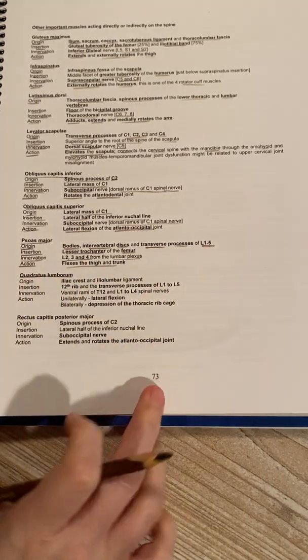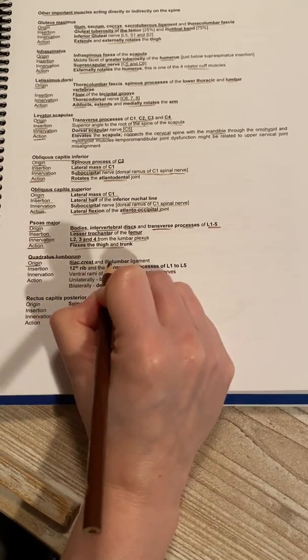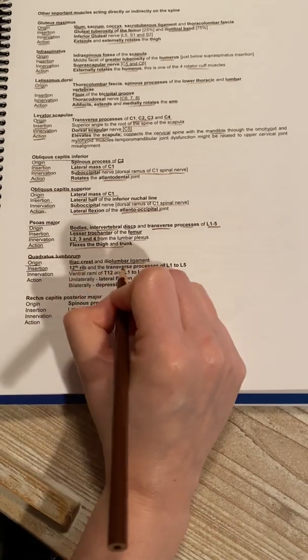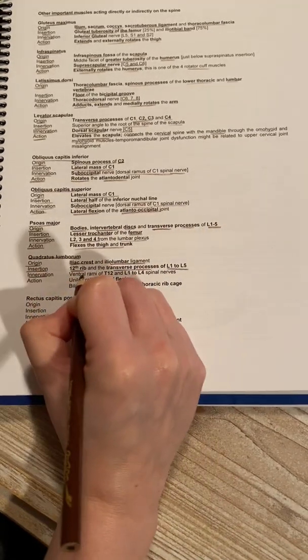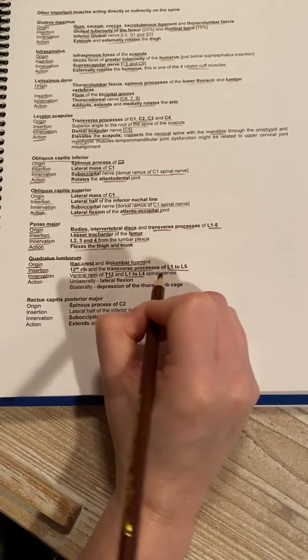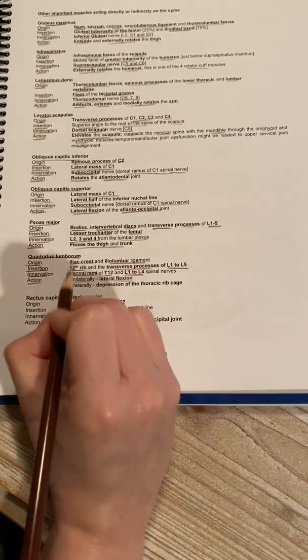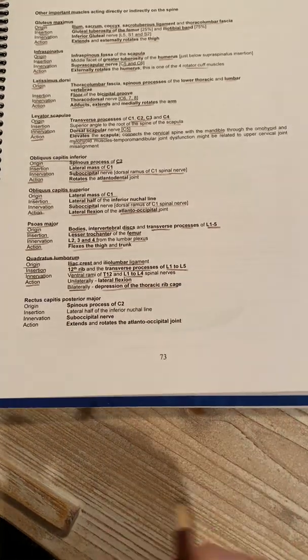Quadratus lumborum, also known as QL, origin, iliac crest, and iliolumbar ligament, insertion, 12th rib and TP of L1 to L5, innervation, ventral rami of T12 and L1 to L4 spinal nerves, action, unilaterally lateral flexion, bilaterally depression of the thoracic rib cage.